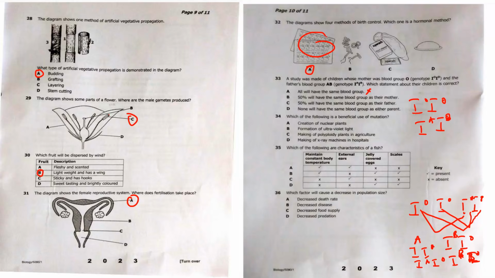So 50% will have the same blood group. We have AA, BB. Okay, so 50% will have the same blood group as their mother. No. 50% will have the same blood group as their father. No. None of them will have the same blood group as their parent.